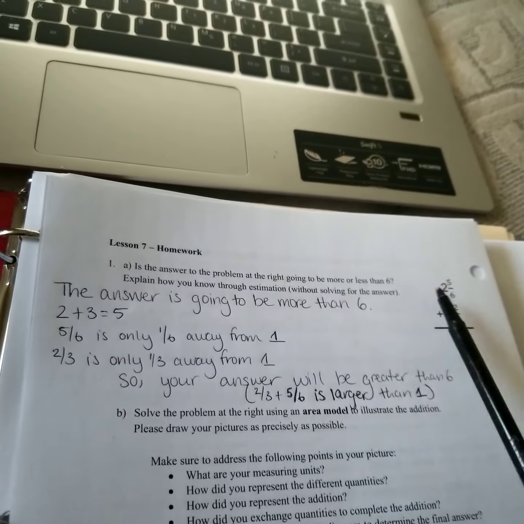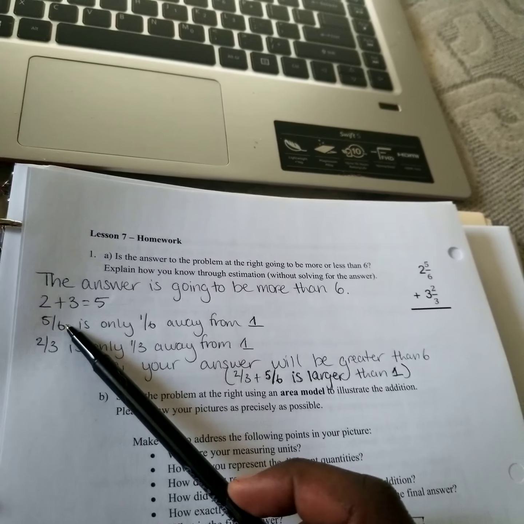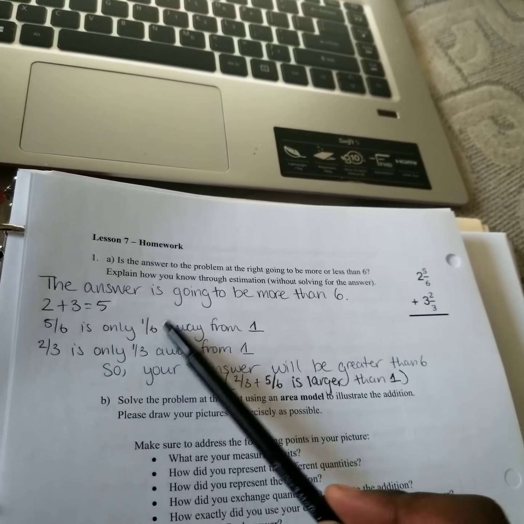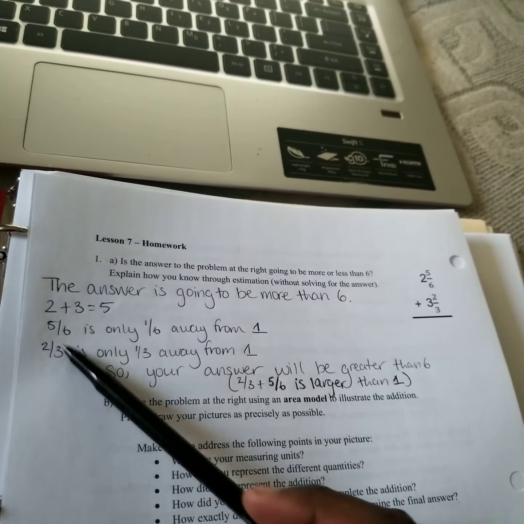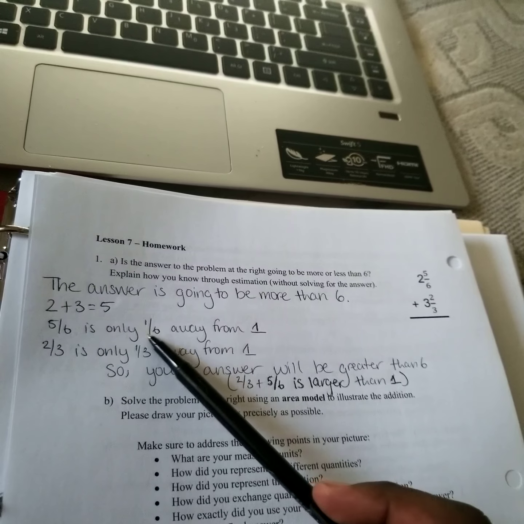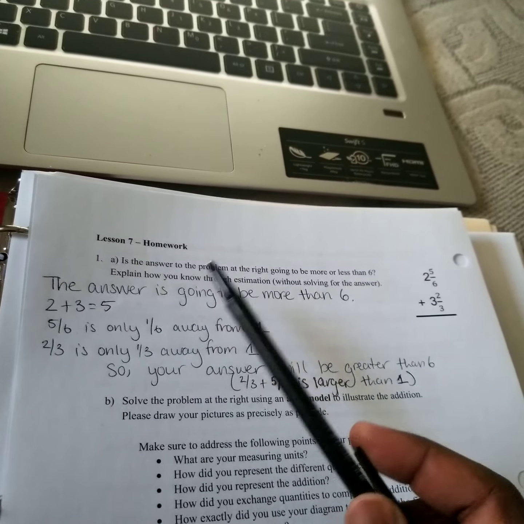I'll say that again. 2 and 3, that makes 5. If I take a look at 5/6, I notice I'm only 1/6 away from a whole, or 1/6 away from 6. But here I have 2/3, which is definitely greater than 1/6, right? So I know that my answer is going to be greater than 6.